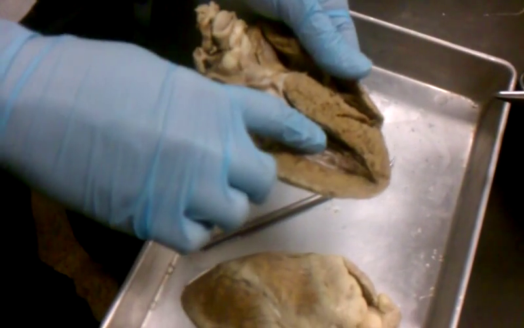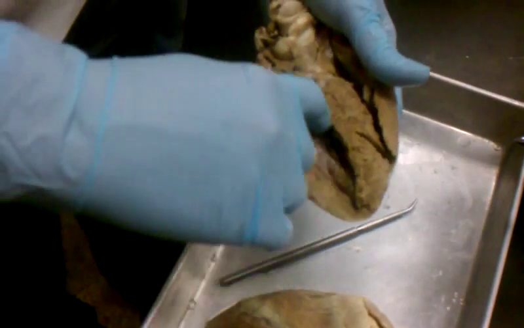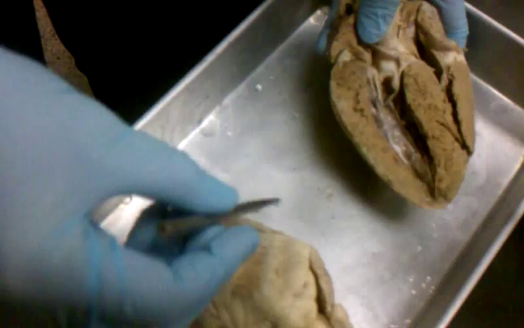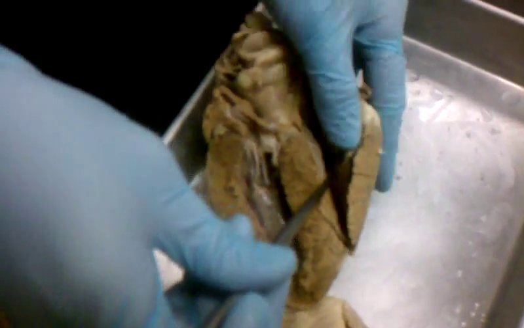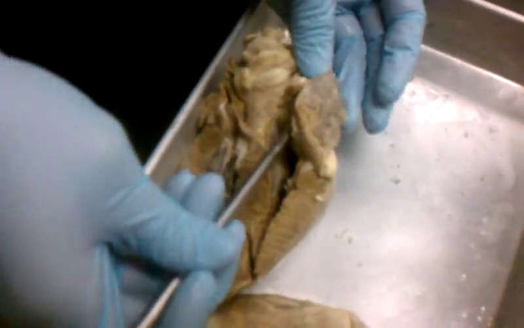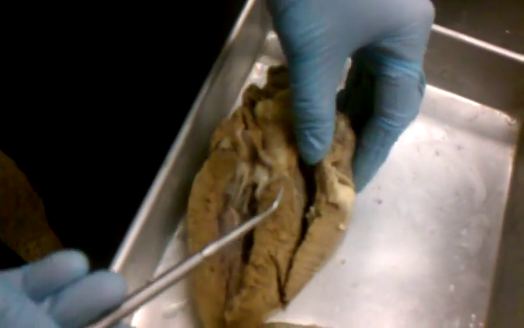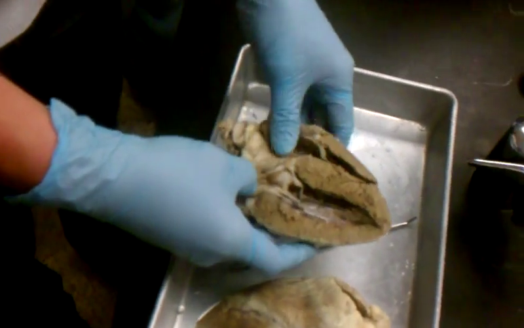So which side is this? Left atrium. Or, I'm sorry, left ventricle. This is the left ventricle. And then this in here, what's that? Okay, left atrium. So then this is the right ventricle. And all this up here? Right atrium. Everyone see that? Okay. So those are the ventricles and the atrium.